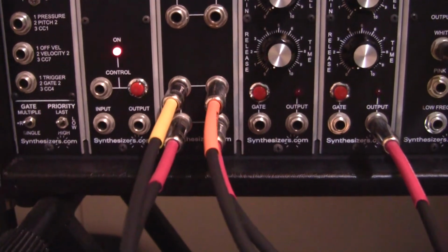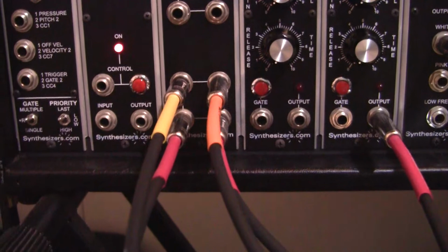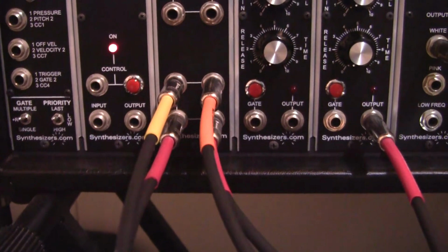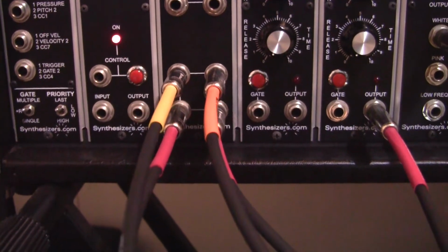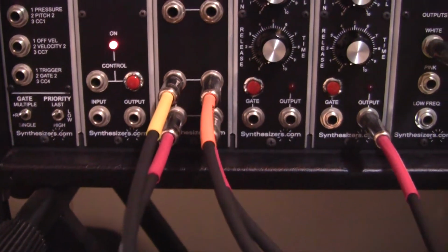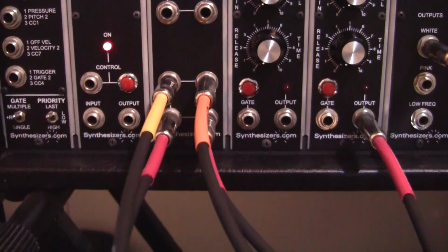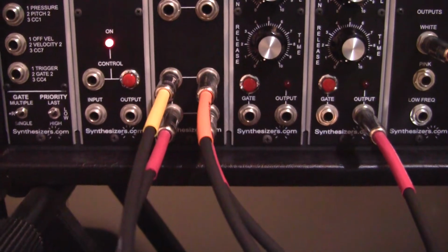The output of your envelope generator goes to your VCA, it goes to your state variable filter, and it also goes to the CV in of your state variable filter.